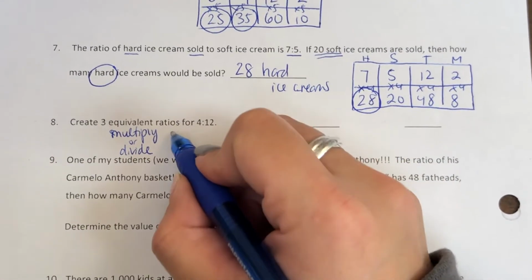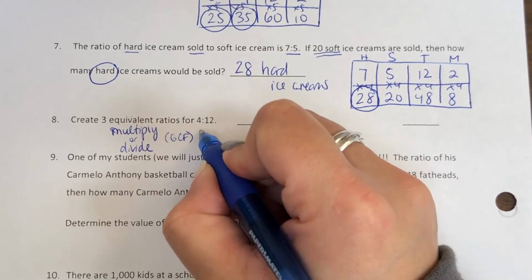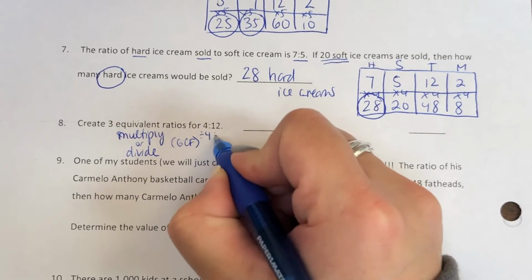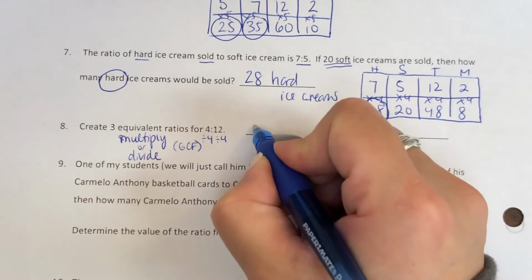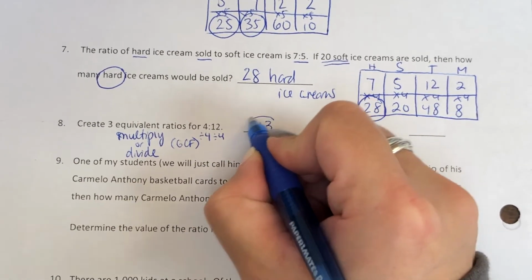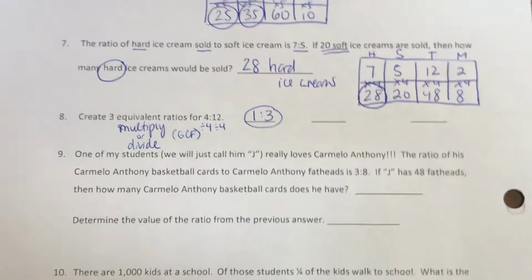However, I like to always find the greatest common factor first and find it in simplest form. So I know between 4 and 12, my greatest common factor is 4. So 4 divided by 4 is 1. 12 divided by 4 is 3. So there is 1 equivalent ratio to 4 to 12.